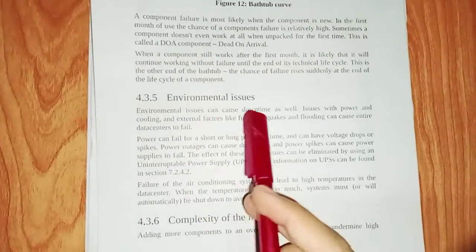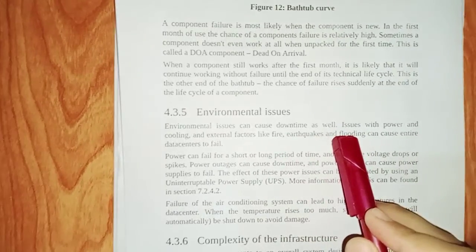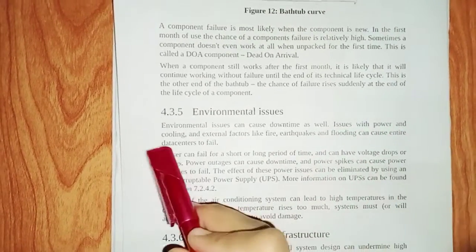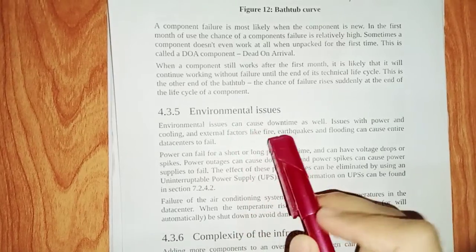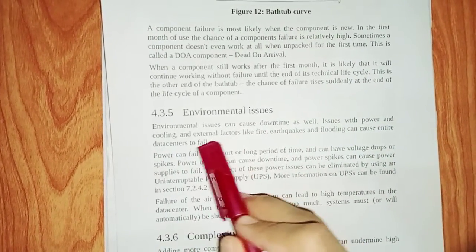Environmental issues are discussed here, which is also a challenge of availability systems. Environmental issues can cause downtime as well, with power and cooling and external factors like fire, earthquakes, and flooding, which can cause entire data centers to fail.